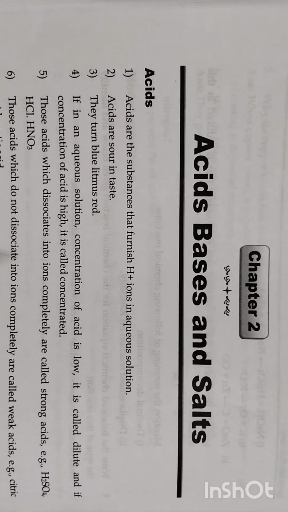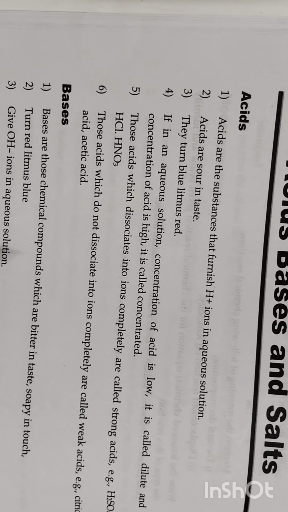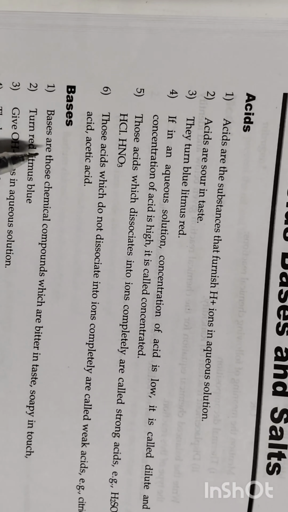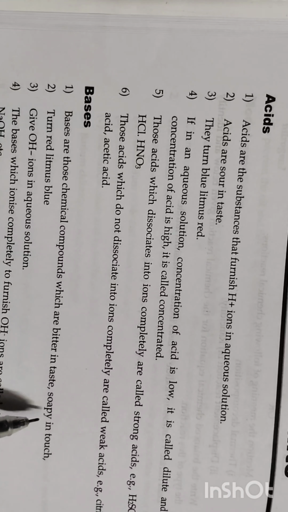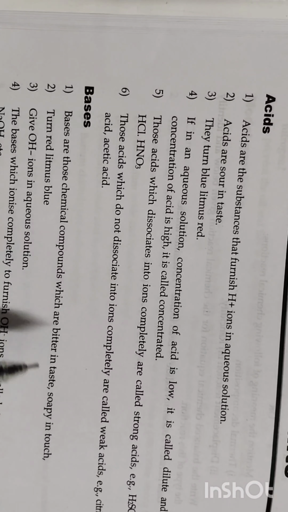Next, if you go to bases, the bases are those chemicals which are bitter in taste and soapy to touch. When you taste them they have a bitter taste, and when you touch them they are soapy in nature. These are the characteristics of bases.